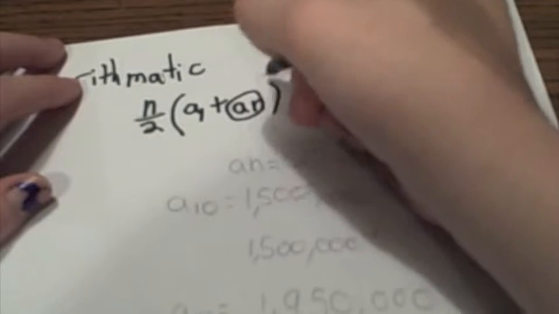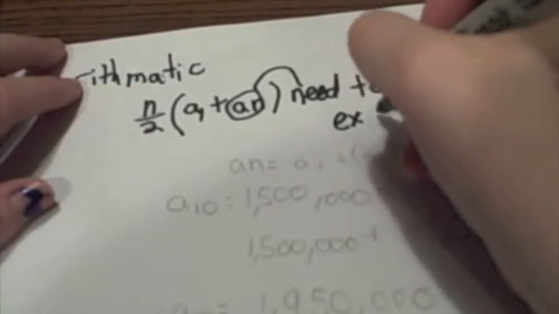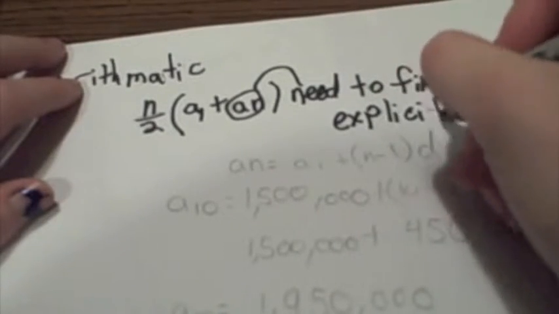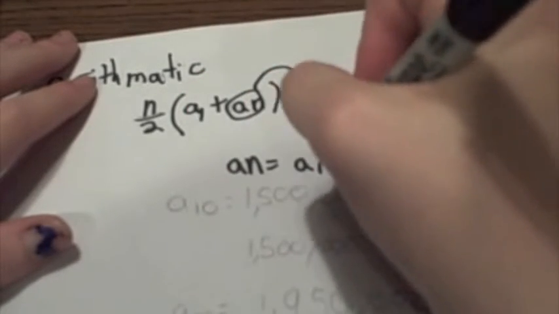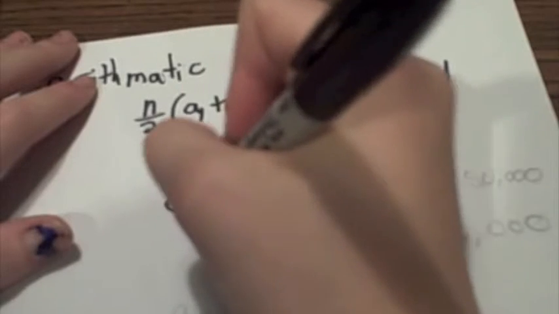For this equation, we will use the arithmetic equation, n over 2 times (a1 plus an). Again, we need to find the explicit term using an equals a1 plus (n minus 1) times d. We use the arithmetic term because that is what was used with the beginning equation.